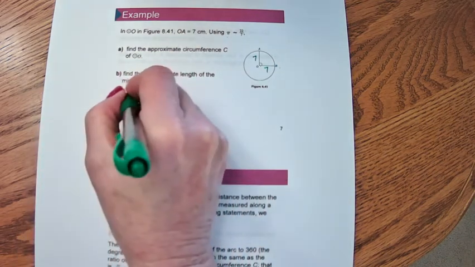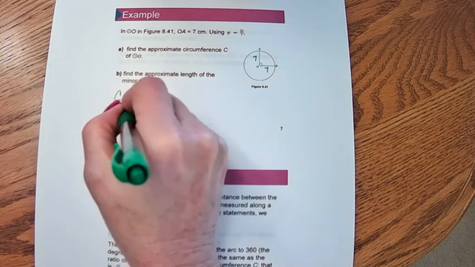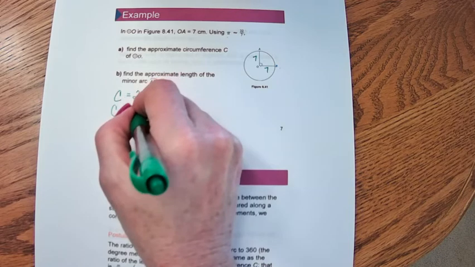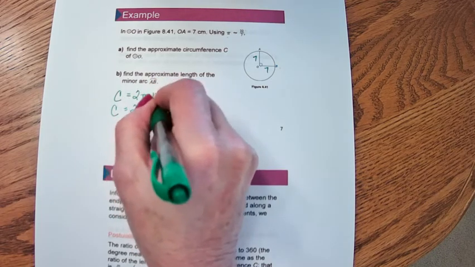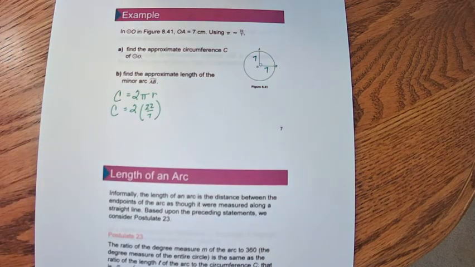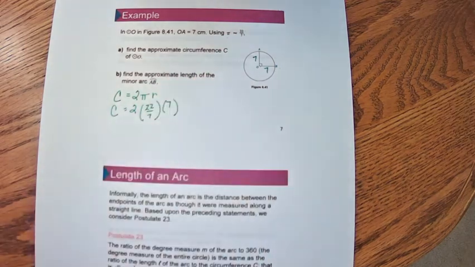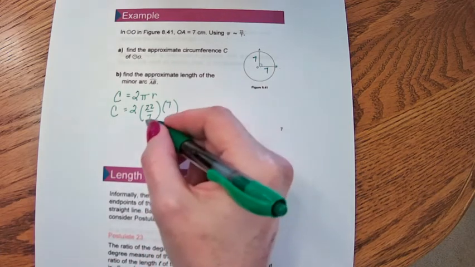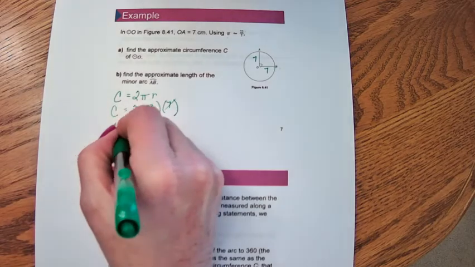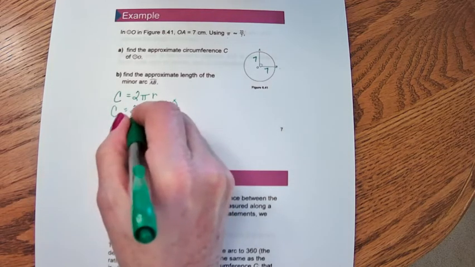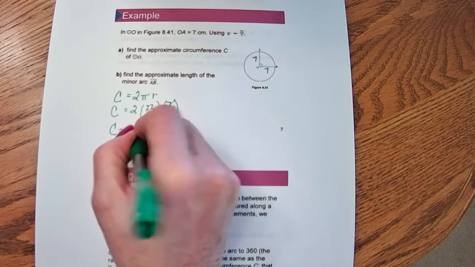So circumference is equal to 2 pi r. My circumference is going to equal 2, and we're going to use 22 over 7 as our approximation for pi, and my radius is 7. On your calculator, or if you want to do it by hand, reducing the 7 in the numerator and the denominator, my circumference will be 2 times 22, or 44.